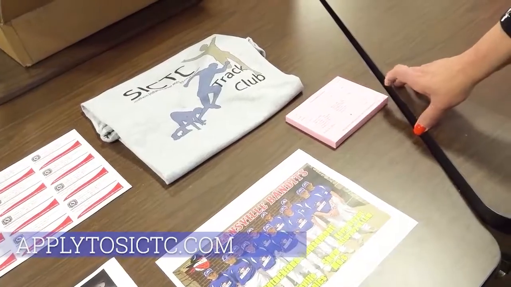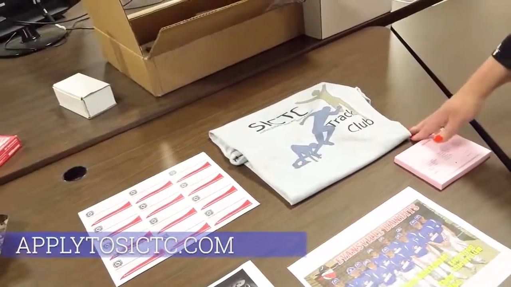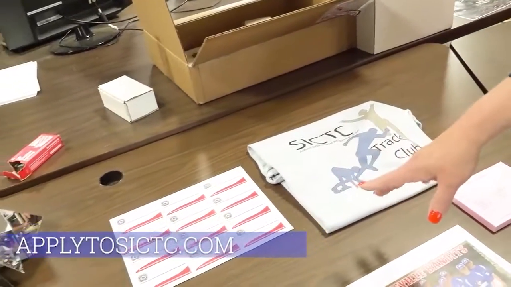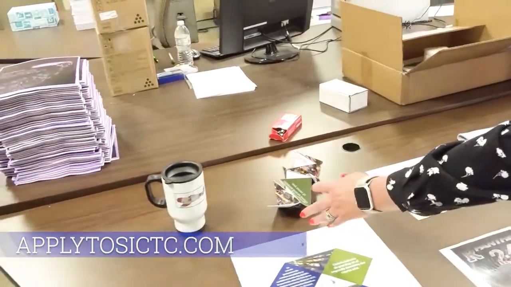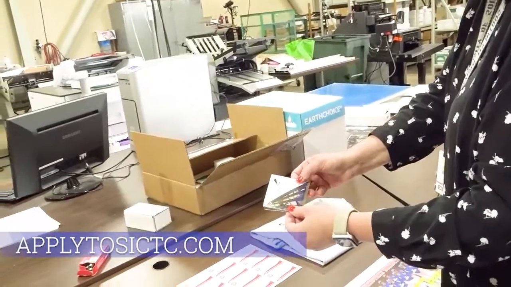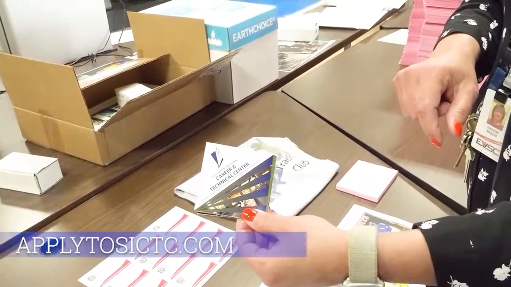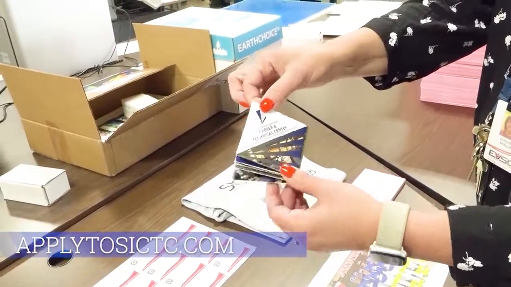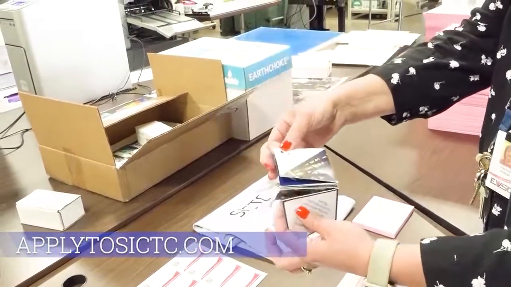We also designed these hall passes, and we're printing those currently. We do t-shirts. We do business cards. This area right here is a foldable pamphlet for our Southern Indiana Career and Technical Center. And this is something that one of our students designed, and it's a foldable.